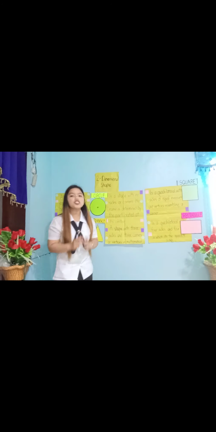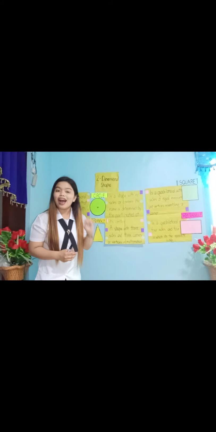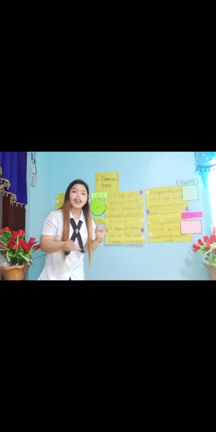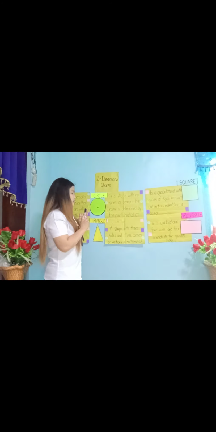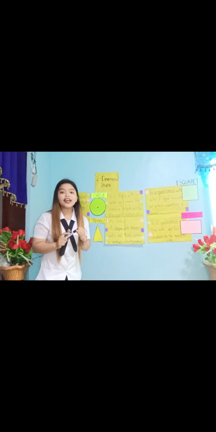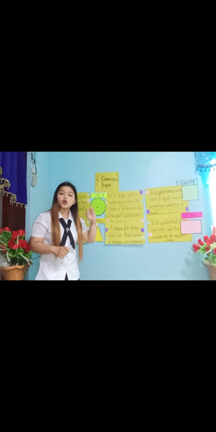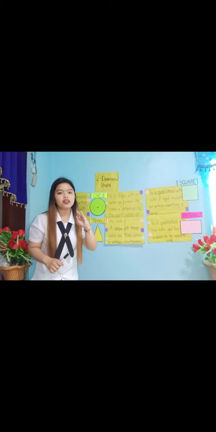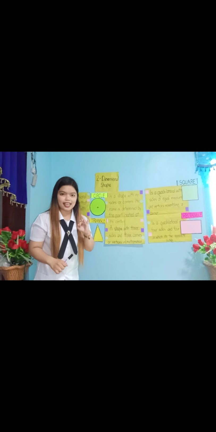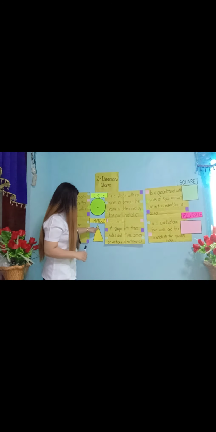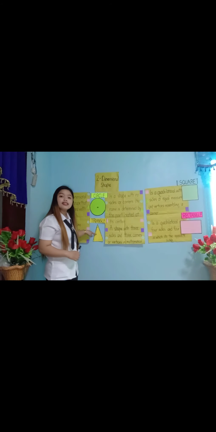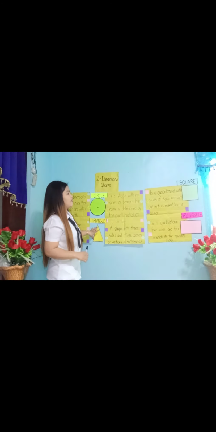The two-dimensional shapes are the circle, which has no corner and no side, it is round, and the triangle, which has three corners or three sides, called vertices in mathematical terms.